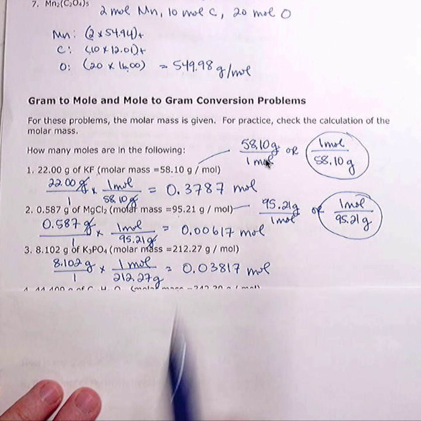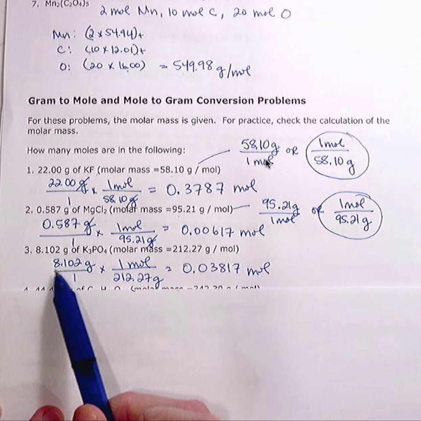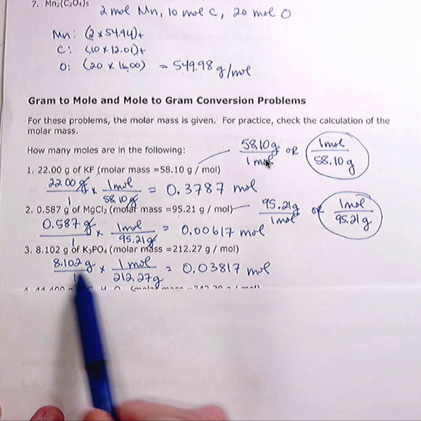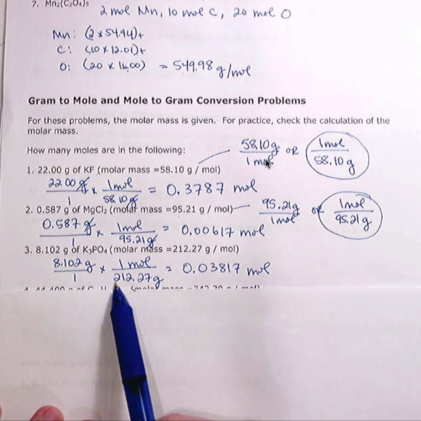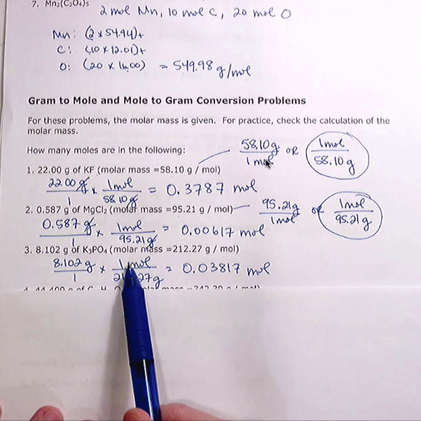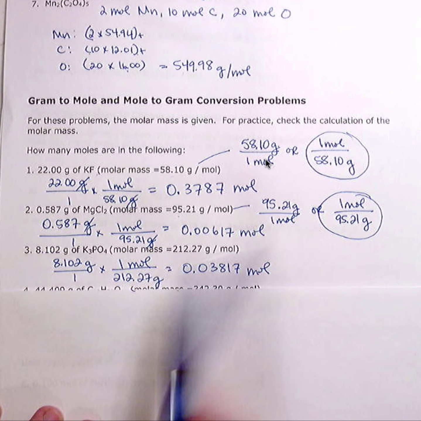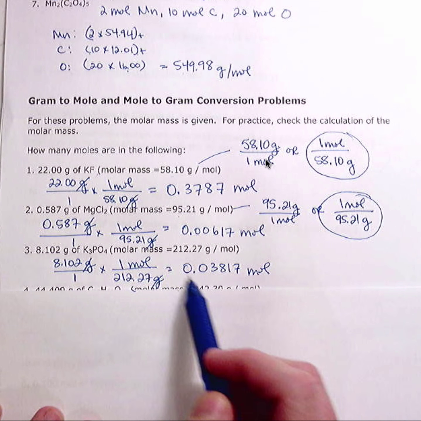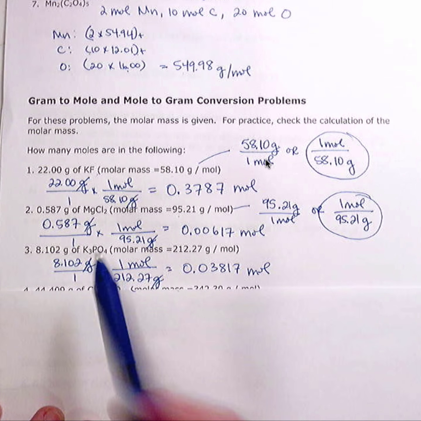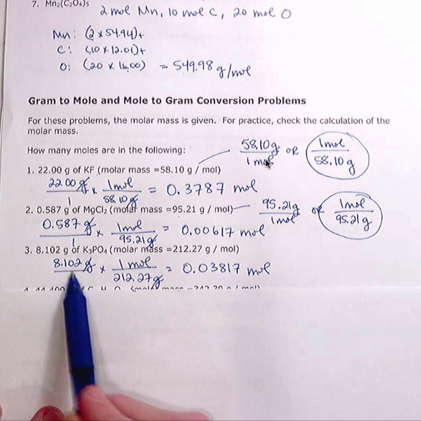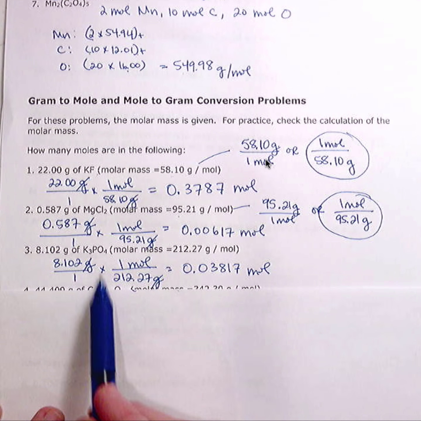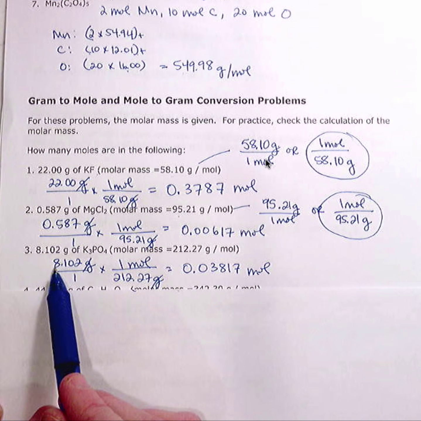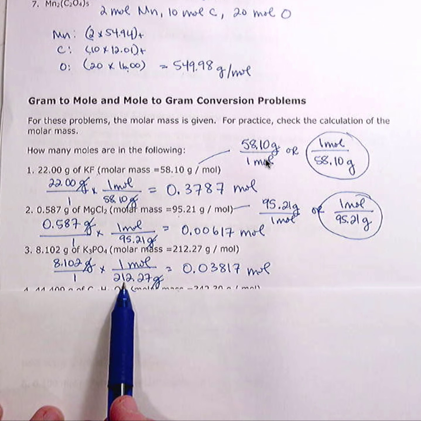All right, so for number 3, you're going to take your starting quantity of 8.102 grams, divide that by the molar mass, 212.27 grams, and then your grams will cancel out. You'll be in units of moles, and so you'll get 0.03817. Remember, when you have something on the bottom, you're going to be dividing by that. So you enter this into your calculator, 8.102 divided by 212.27.